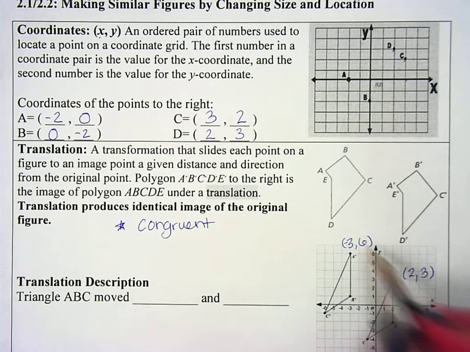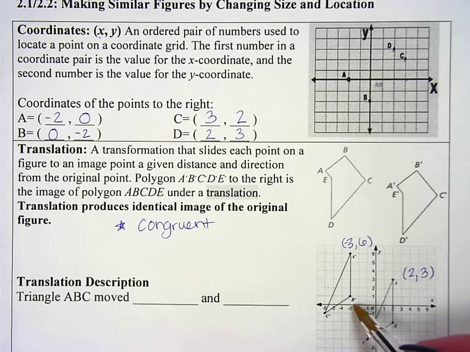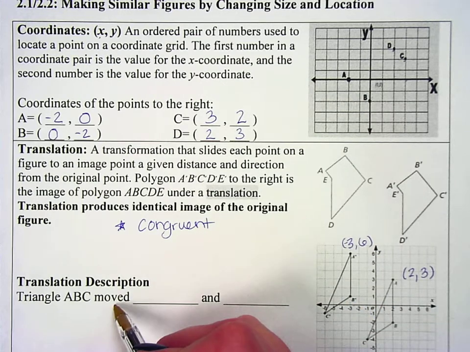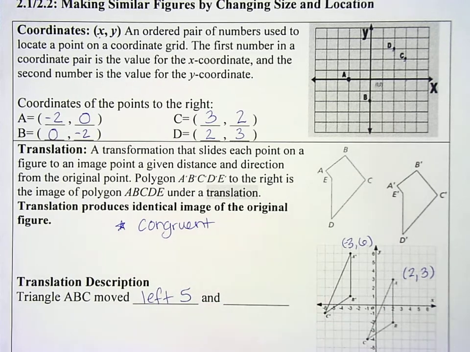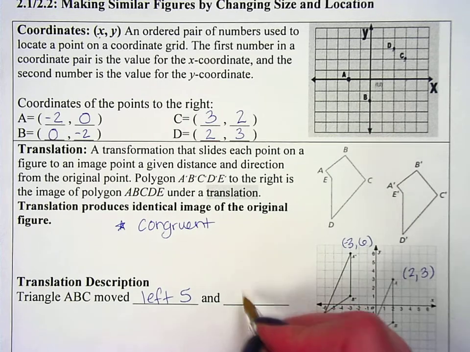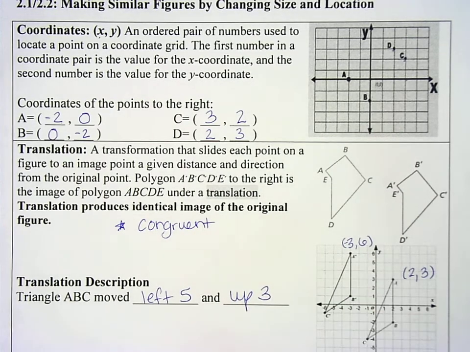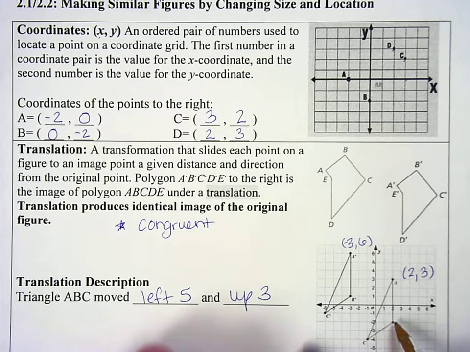Okay, so then I can look at these ordered pairs. From 2 to -3, that means I went backwards 5. So triangle ABC moved left 5. And then it moved up from 3 to 6. I counted up 3. So you can give that as a description. My shape should do that same thing for everything else. So we can double check.